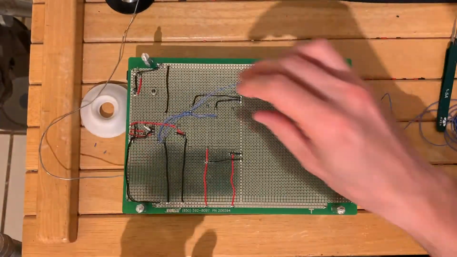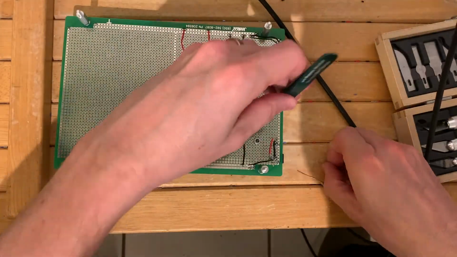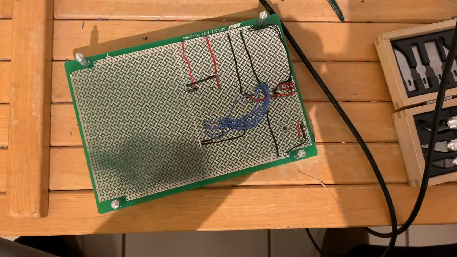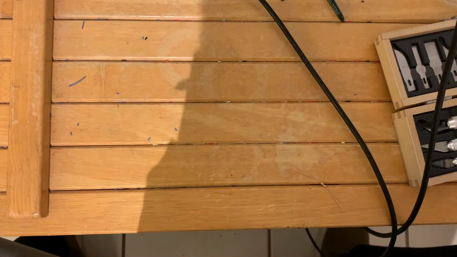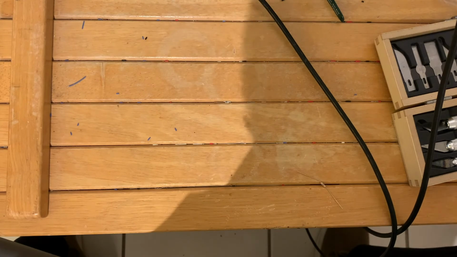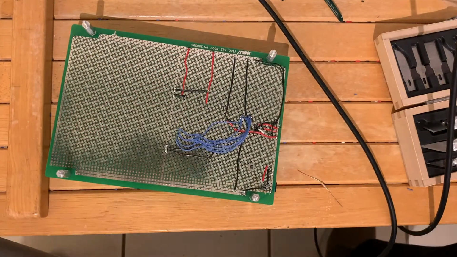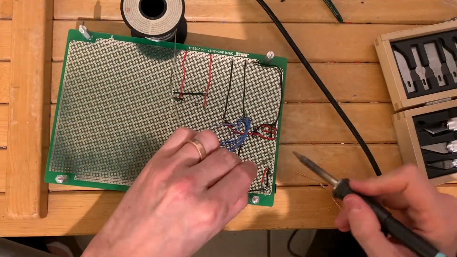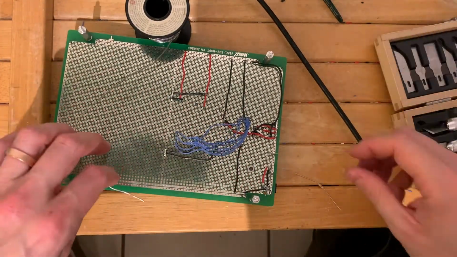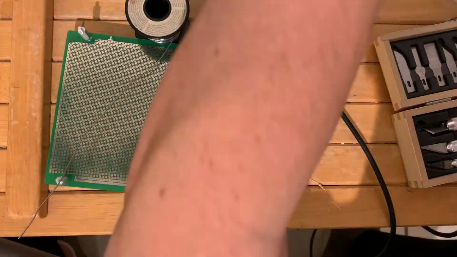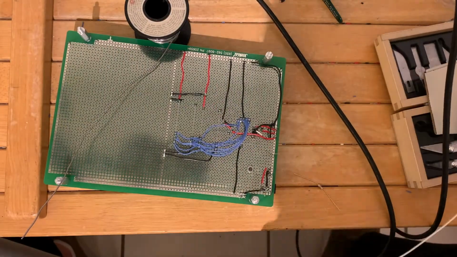Alright, so my camera died while I was doing that, and I ended up just deciding to solder the data bus. So you can see I finished soldering the data bus there. I got all 8 wires hooked up from the CPU over to the memory. And what I'm going to do now is solder those control signals that I was talking about at the beginning of the video.